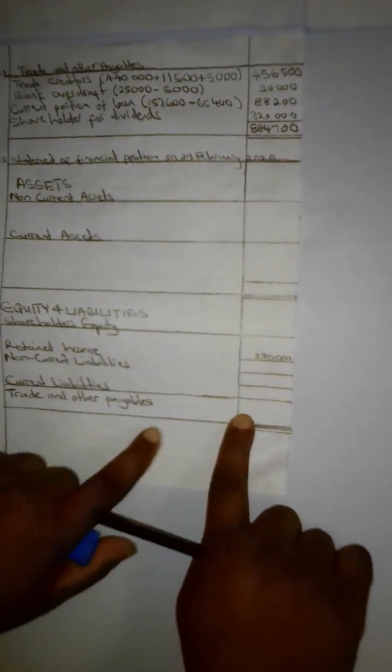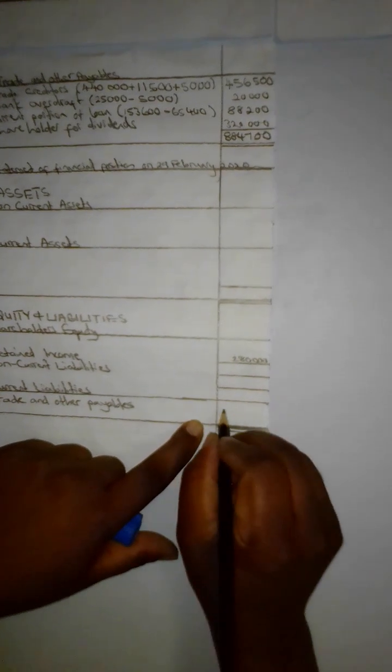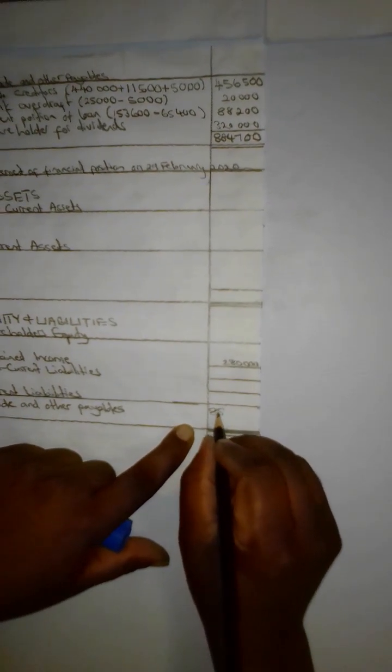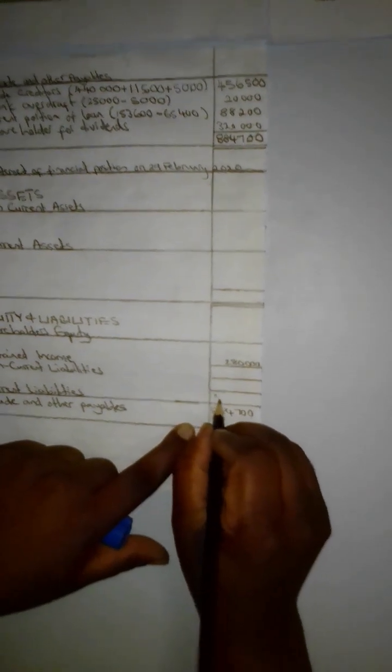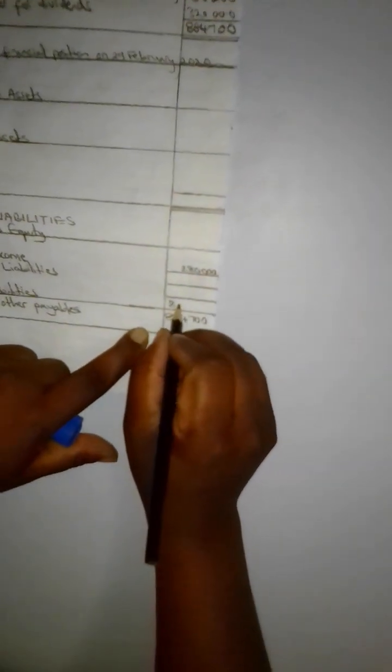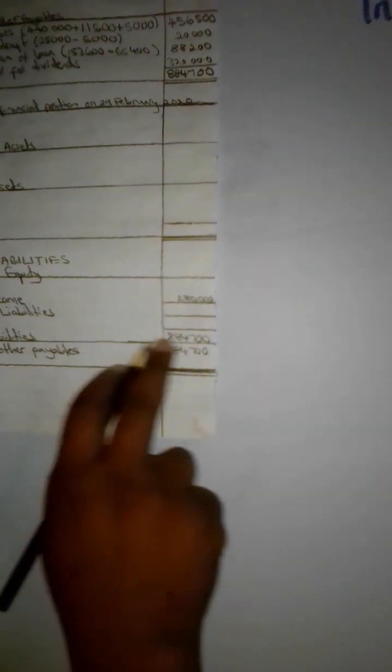So we can now safely go to 2.2.2 under current liabilities and record that amount, 884,700, and then we also record it here. It is the total liabilities that are given, 884,700. Okay, so we now already have got our current liabilities.